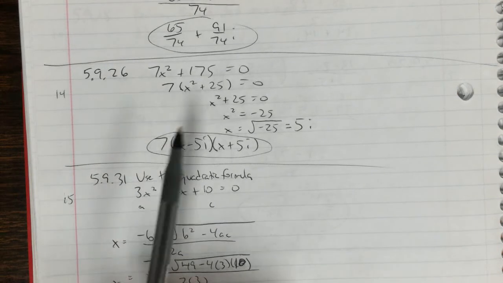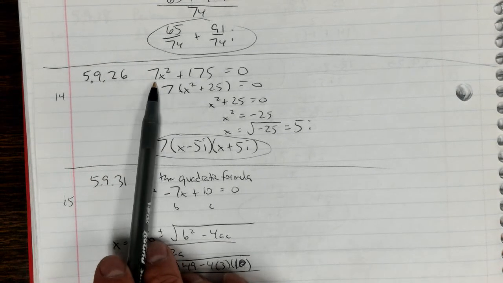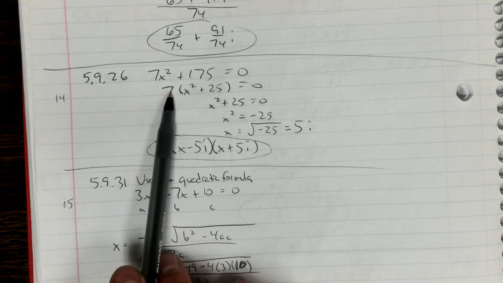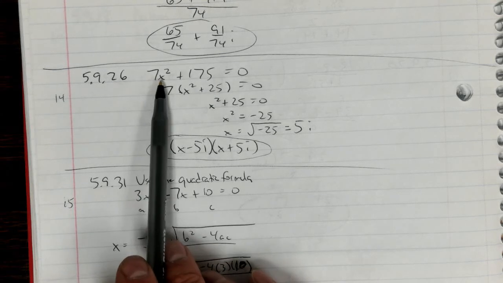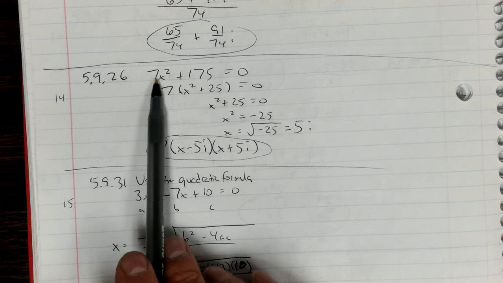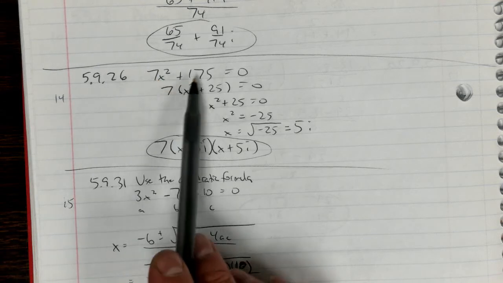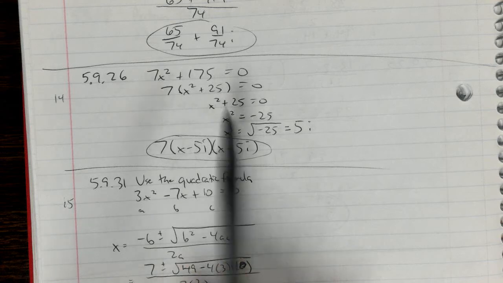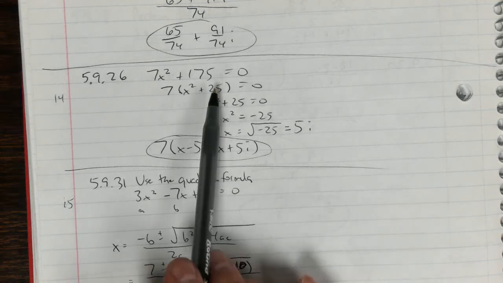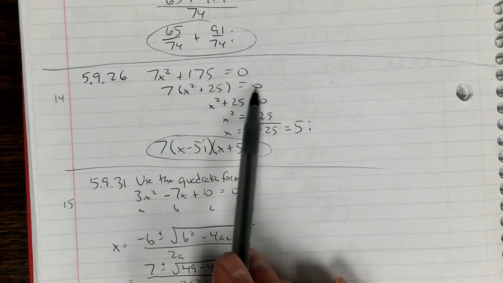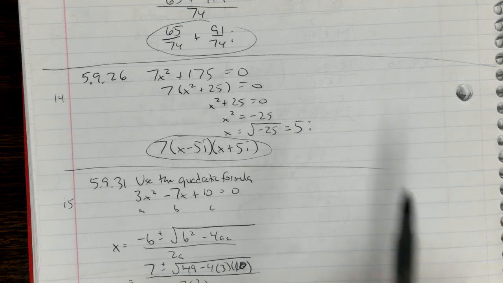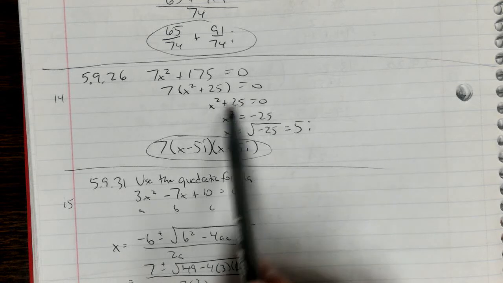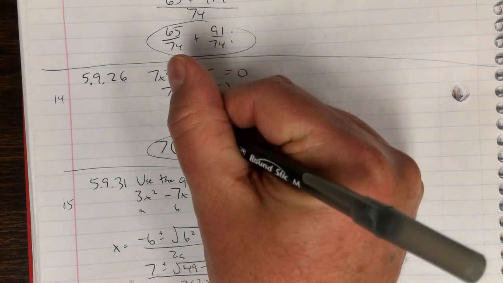Now on this one, what's different is you have your 7x squared plus 175. So you want to try to factor out something. I would say obviously try a 7 because that's what's in front of it. And if you do 175 divided by 7, you get 25, which works out perfect. Then you're going to divide by 7, so it goes away. Well, we're just kind of working with this side. I'm just going to say aside.